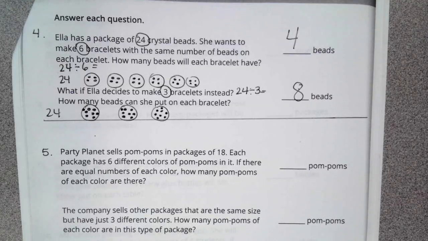All right, pay attention. Look for your clue words. Remember that one of the words of a fraction will tell you what you're dividing by. Take your time and do your best.